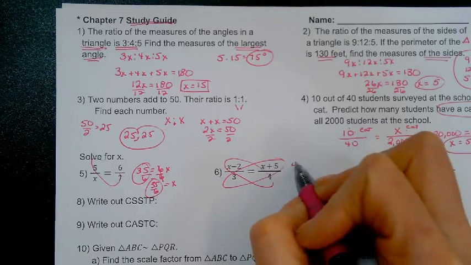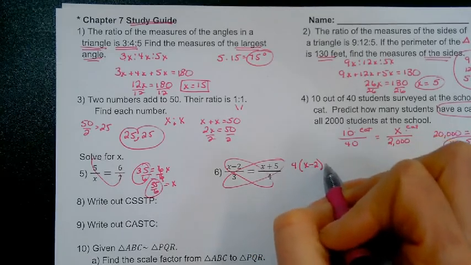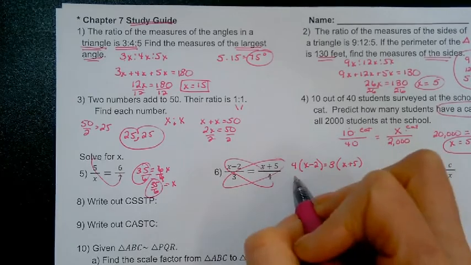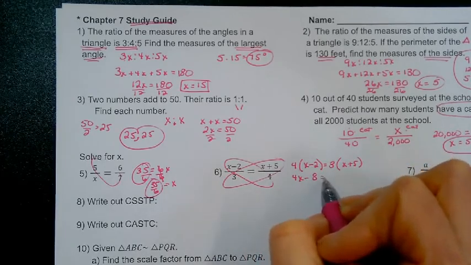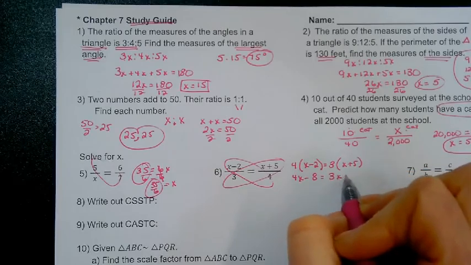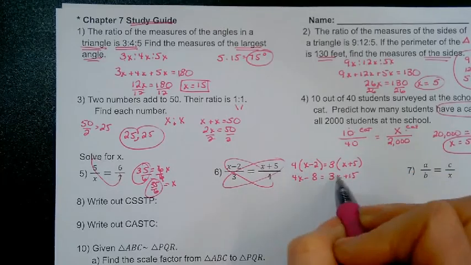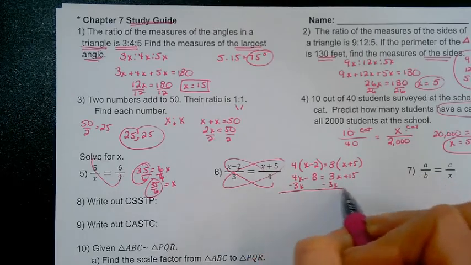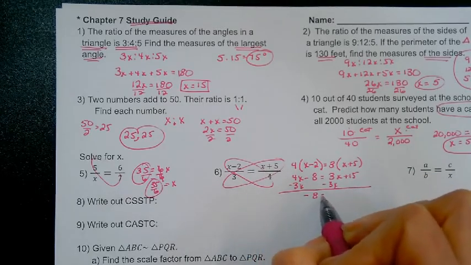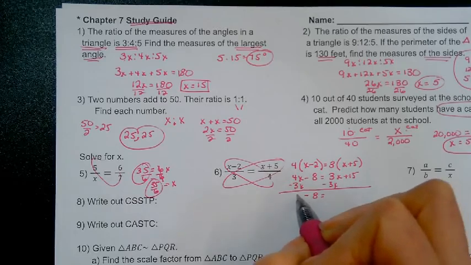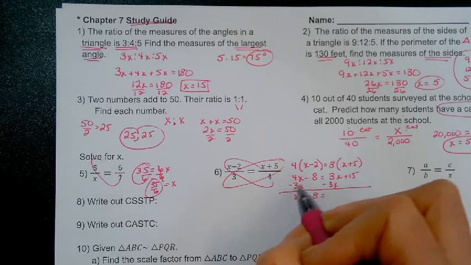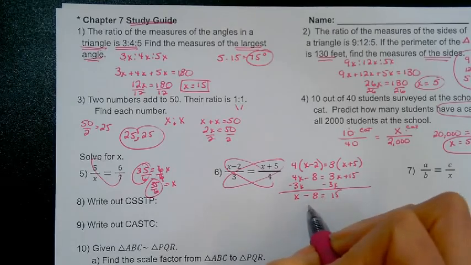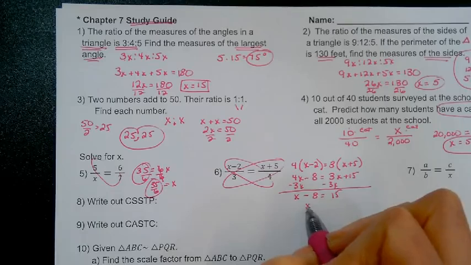Okay, cross multiply and solve. So 4 times x minus 2 equals 3 times x plus 5. So that's 4x minus 8 equals 3x plus 15. I'm just distributing. Subtract 3x from both sides. I get x minus 8, this is 1x, minus 8 equals 15. Add 8 to both sides, and x equals 23.